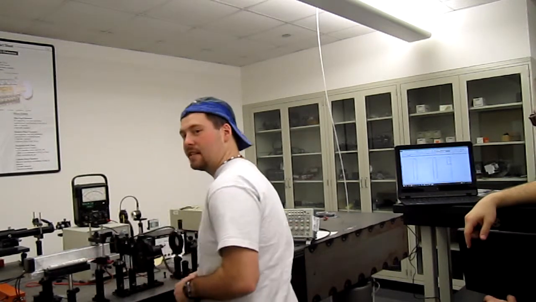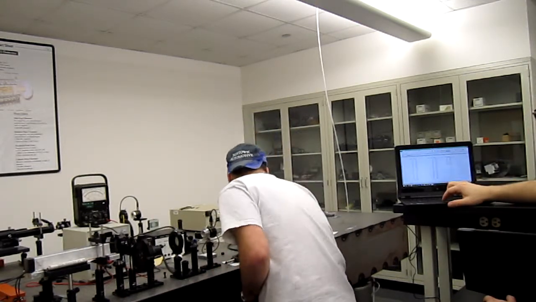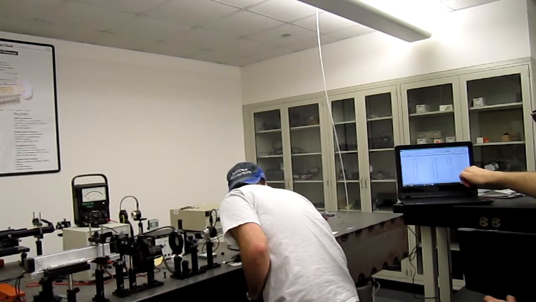And our last measurement is going to be at 360, just to clarify that nothing's changed throughout the experiment. And this is at 100.